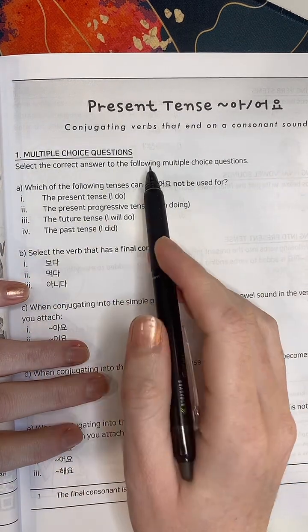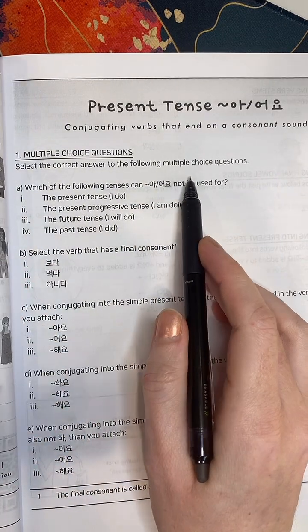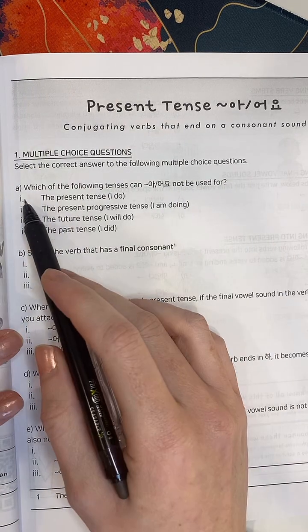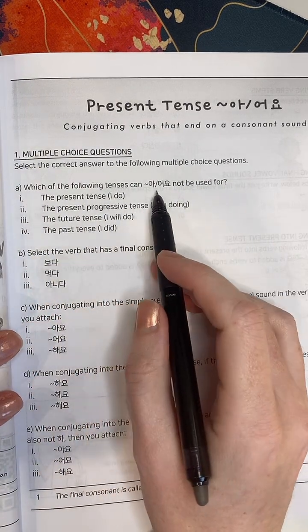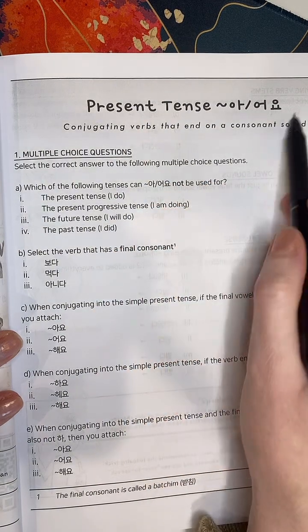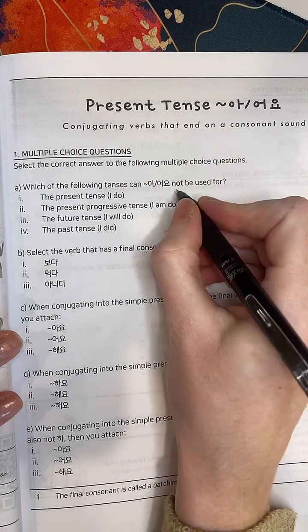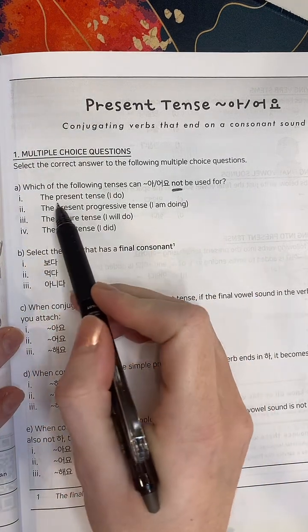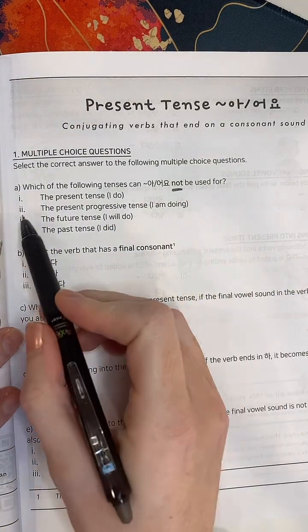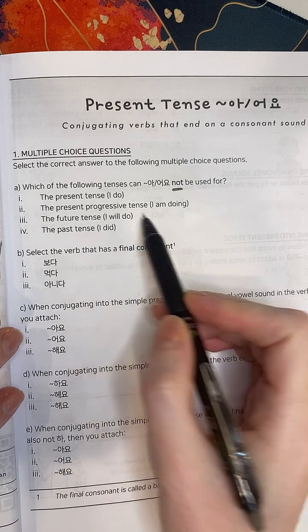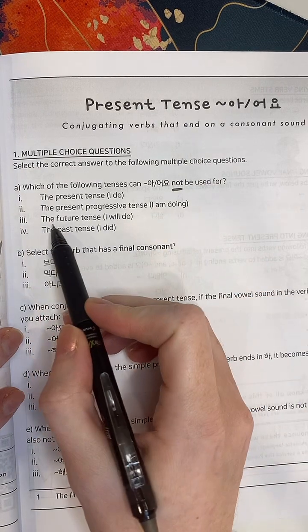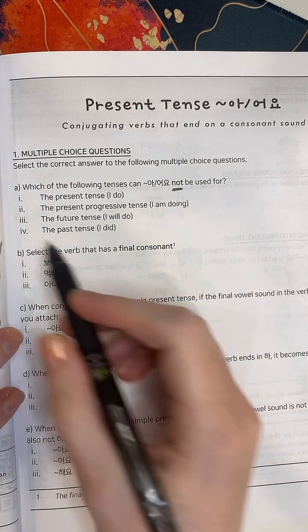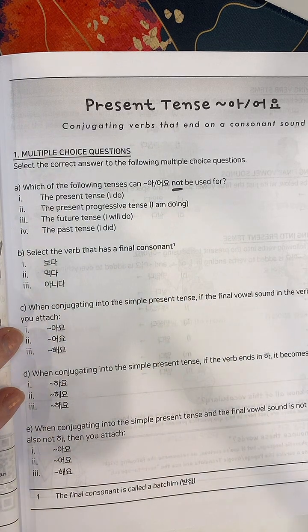Okay, multiple choice. Select the correct answer to the following multiple choice questions. A, which of the following tenses can 아/어요, which is the present tense in Korean, not be used for? So what can it not be used for? 1, the present tense, I do. 2, the present progressive tense, I am doing. 3, the future tense, I will do. Or 4, the past tense, I did.